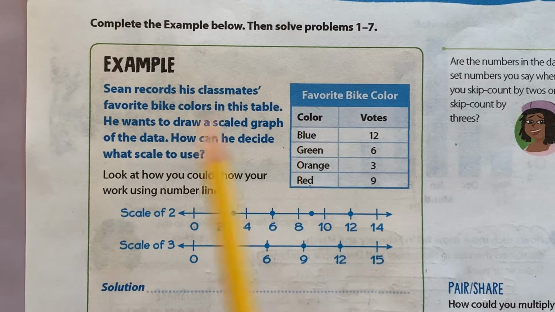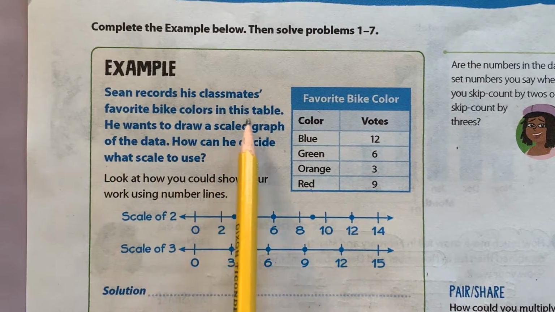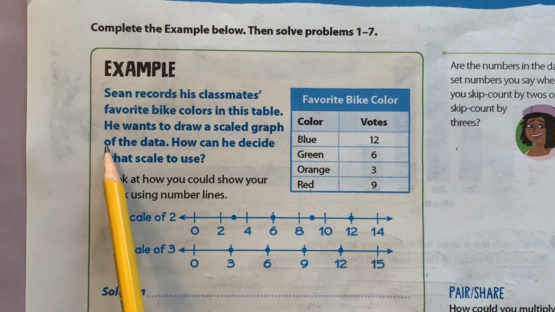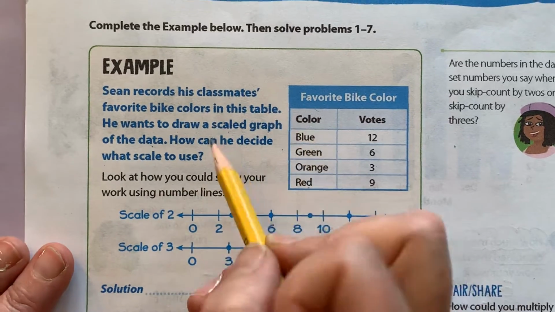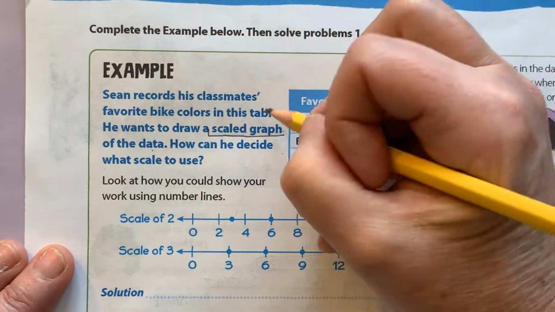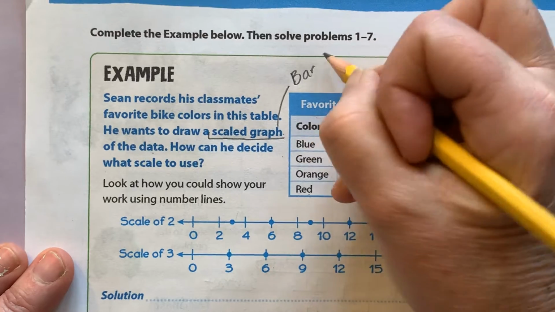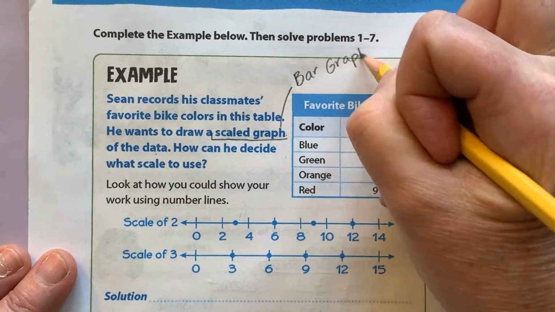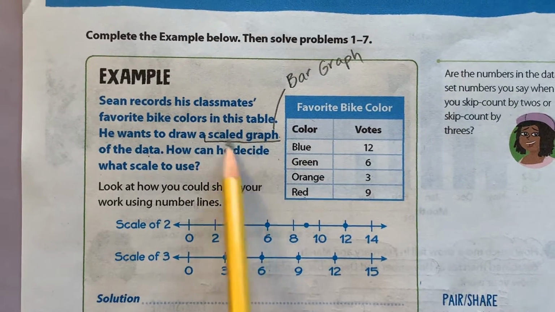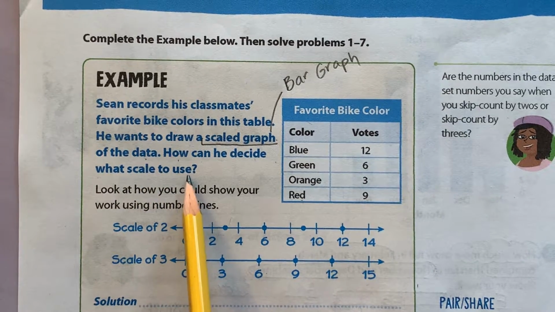Let's go ahead and read the word problem now. Sean records his classmates' favorite bike colors in this table. He wants to draw a scaled graph of the data. Now, normally we don't say scaled graph. What have we been calling that? Not a scaled graph, but we've been talking about, when do we use a scale? We use it in a bar graph. Right, a bar graph needs a scale. But before we can start drawing our bar graph, we need to know what the scale is. How can he decide what scale to use?